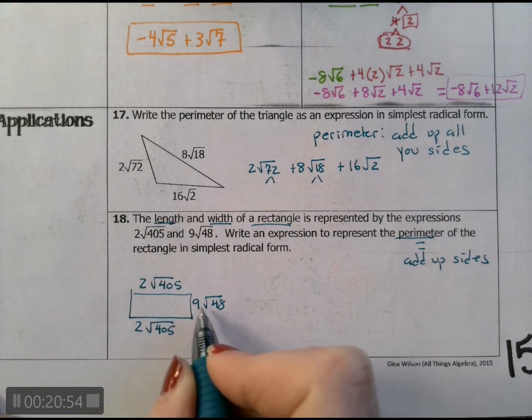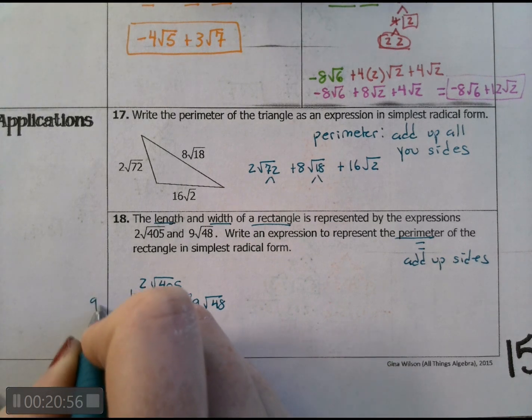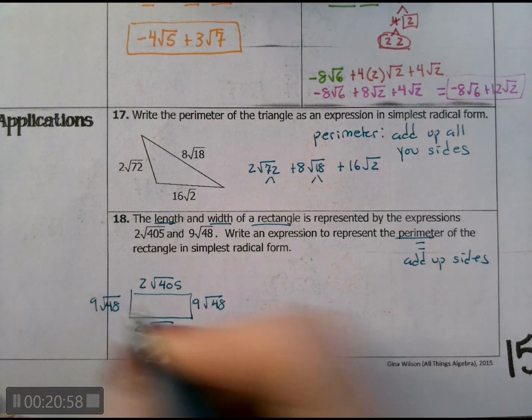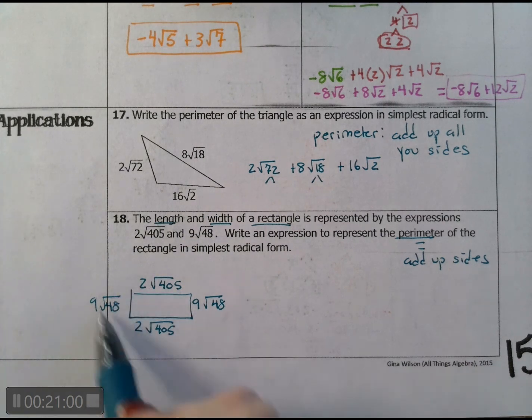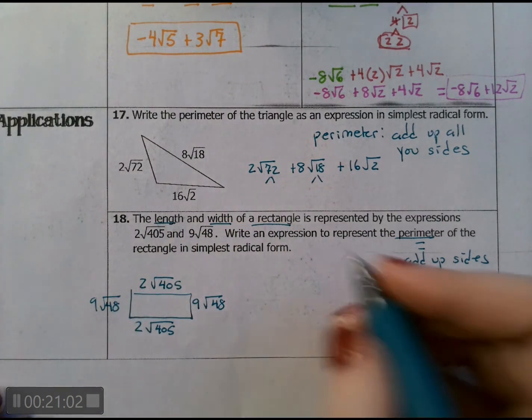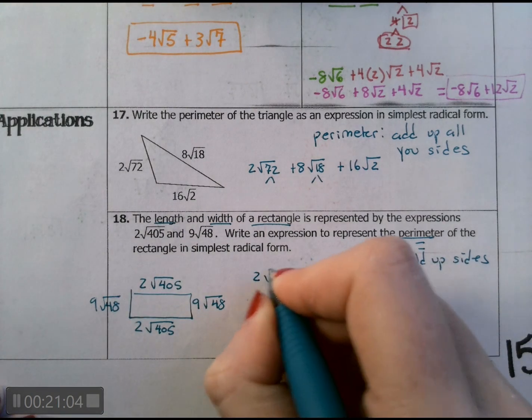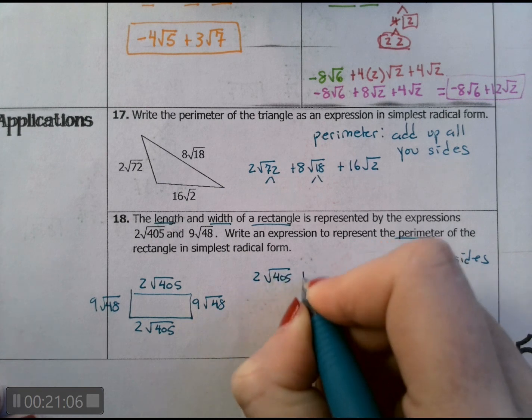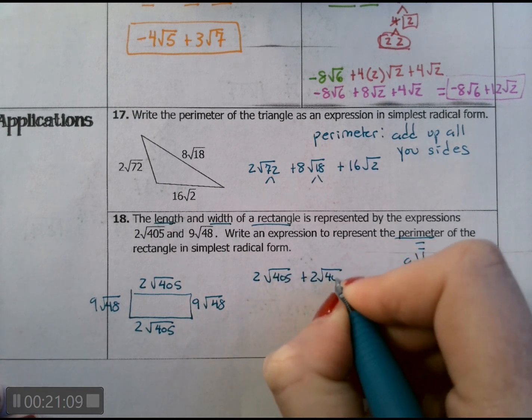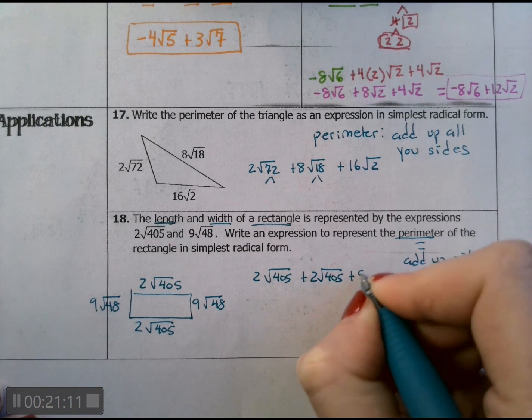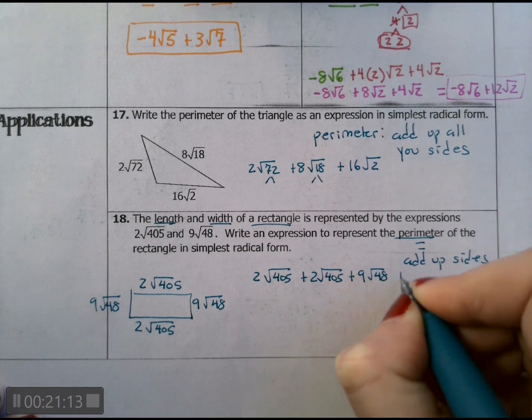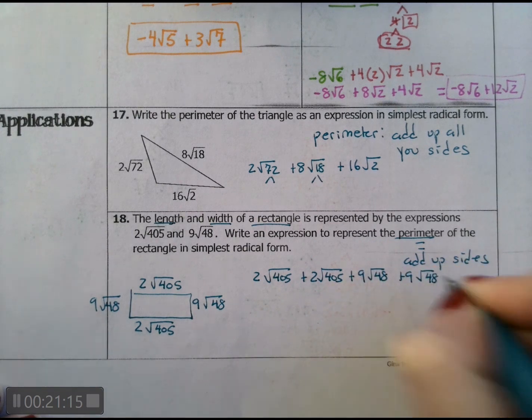And if this side is 9 square root 48, then that means that this side is 9 square root 48. So you're just going to add up all of your sides, and honestly, I would start by adding 2 square root 405 plus 2 square root 405, and then doing 9 square root 48 plus 9 square root 48.